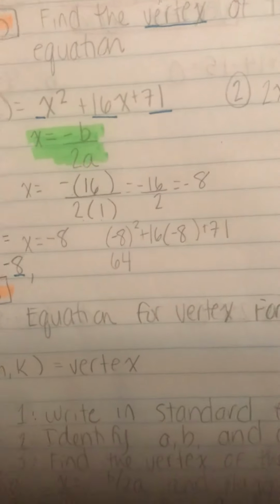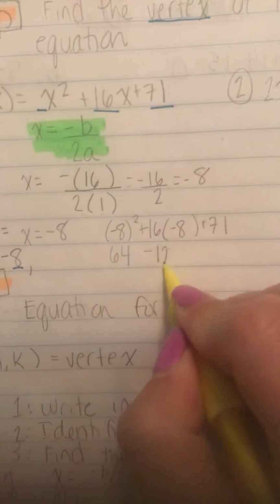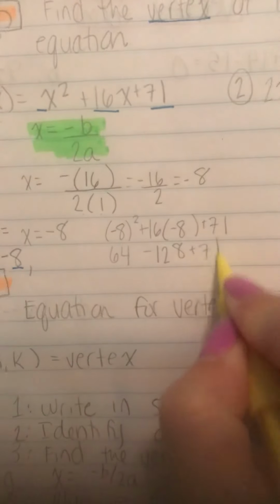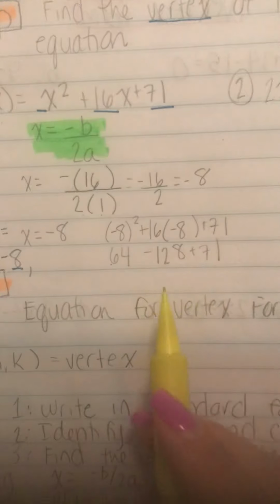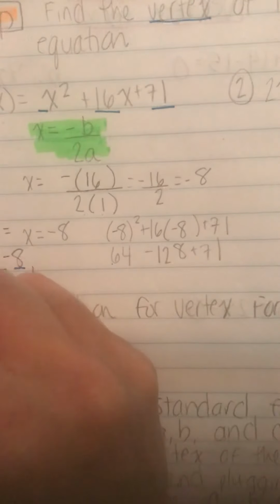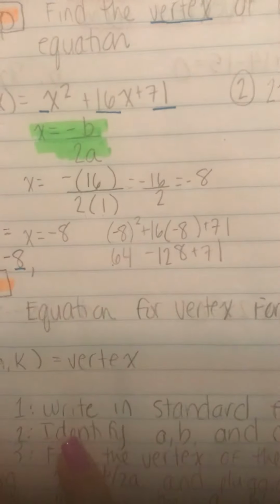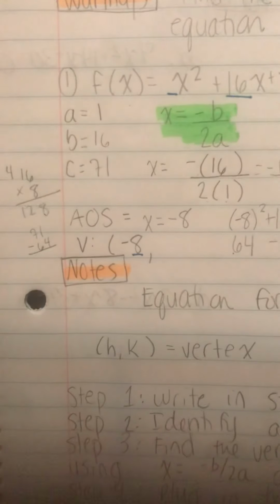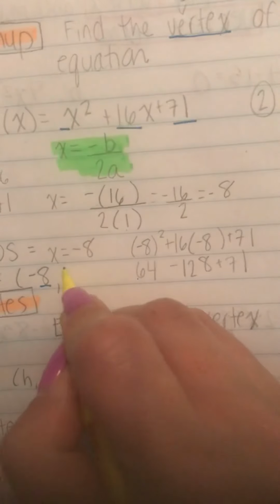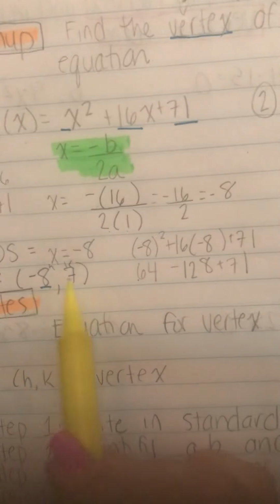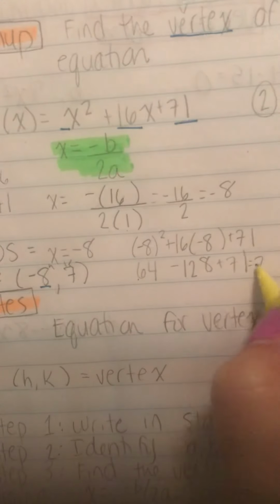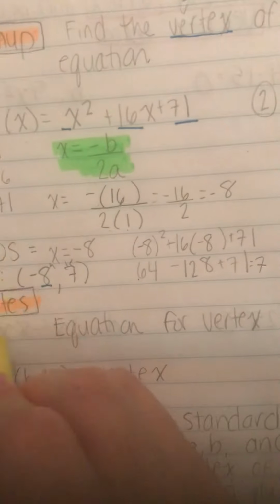So I've got negative 128 plus 71. 64 minus 128, that's easy. That's negative 64. Then I have 71 minus 64 because they're opposite signs. That's what I'm doing over here. And that would be 7. So my K value, remember this is H and K, is 7, and this guy would equal negative 8. And that is my final answer.